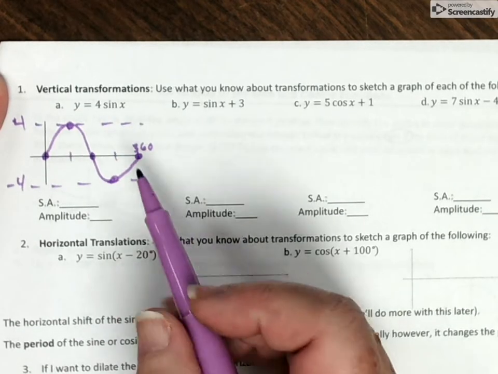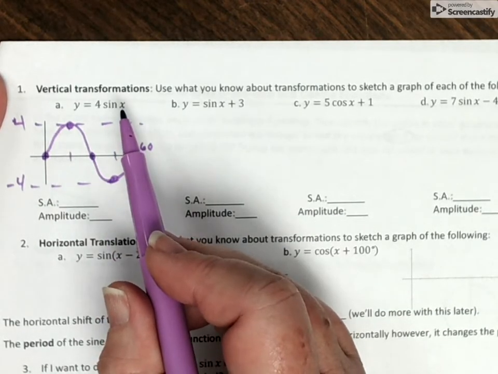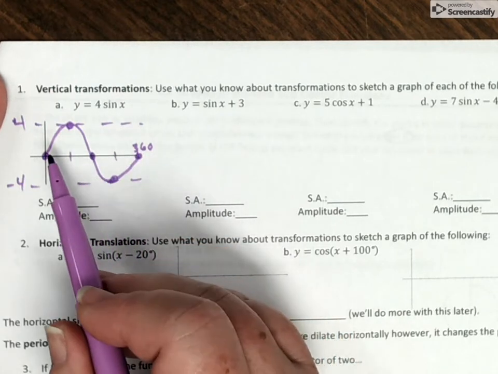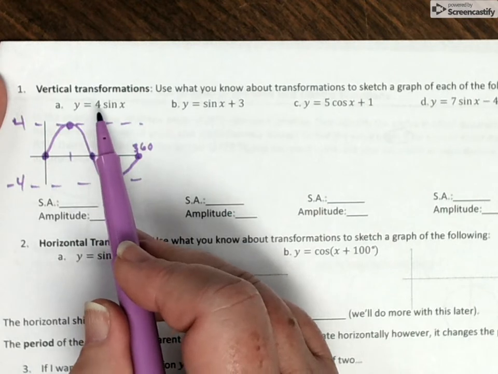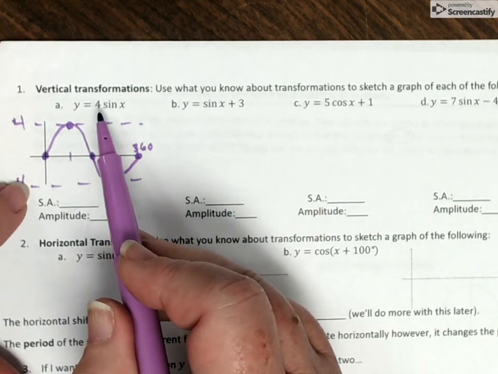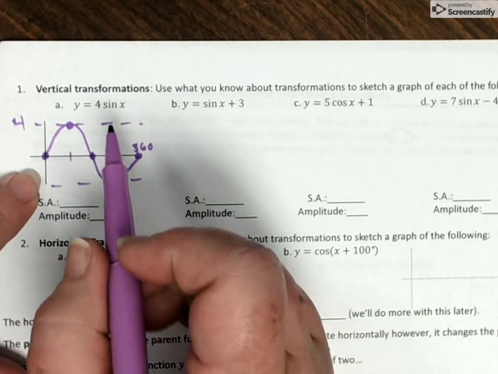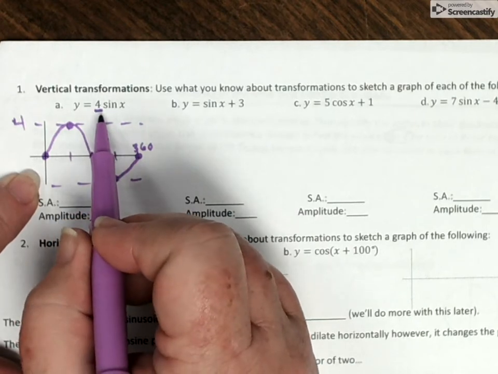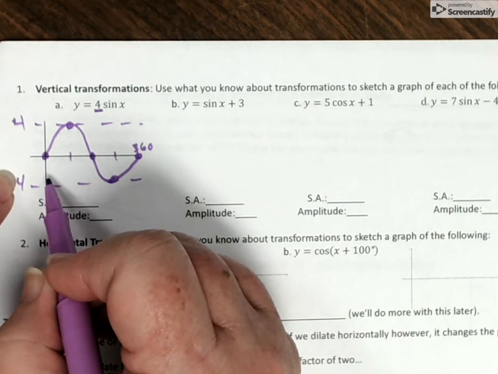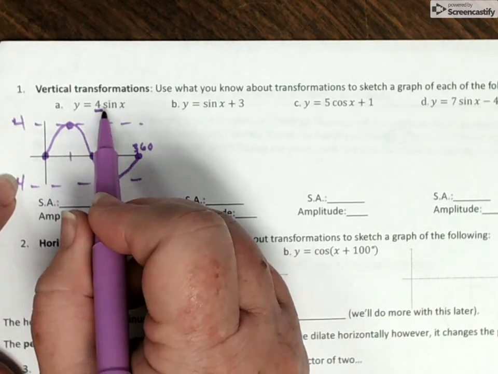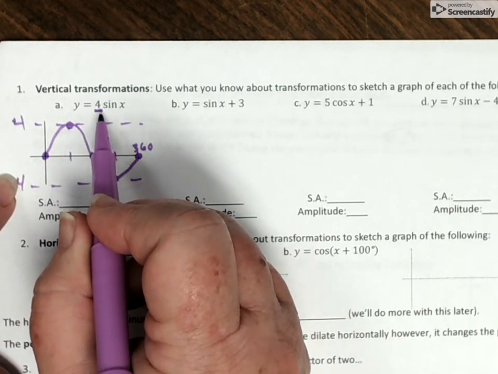Okay, this is the graph of 4 sine of x. How do I know? Well, first of all, it's a sine curve. It looks like a snake. And instead of going from -1 to 1, this is a dilation. Look where that number 4 is. It's in front of the graph, and it goes from 4 to -4 instead of 1 to -1 because we made it 4 times taller.